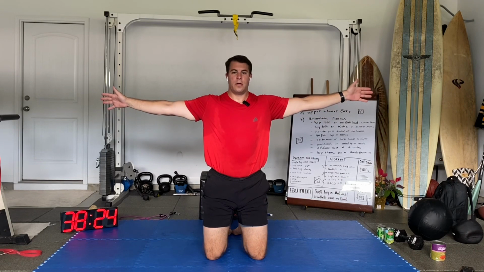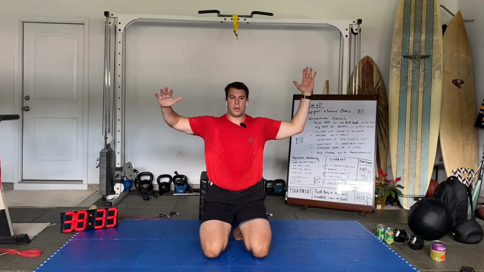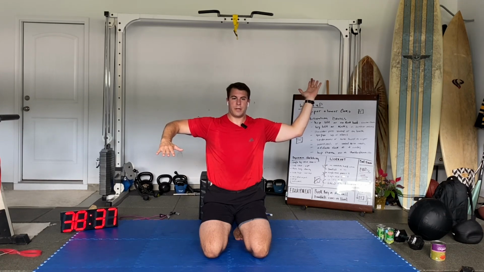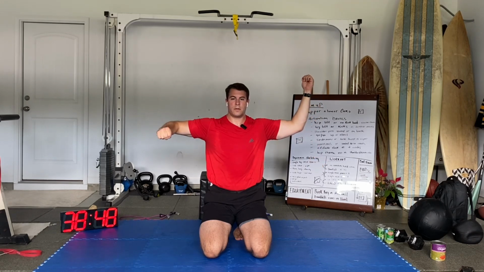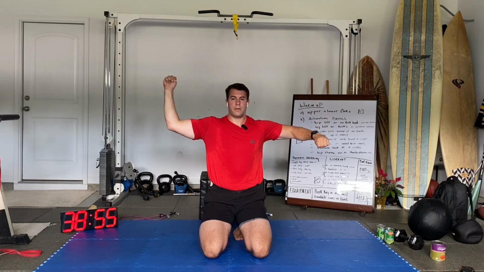Okay, and let's make two 90-degree angles and make a cactus with the arms. And we're going to bring one arm down and one arm up, hold here, and then go the other way. And then squeeze the fist. And then other way, squeeze the fist, hold here, and one more time, all the way down.